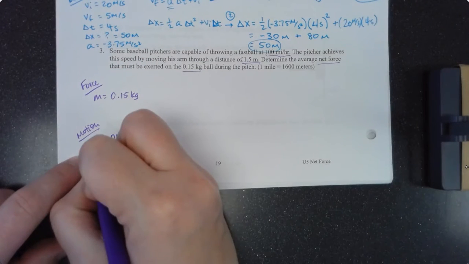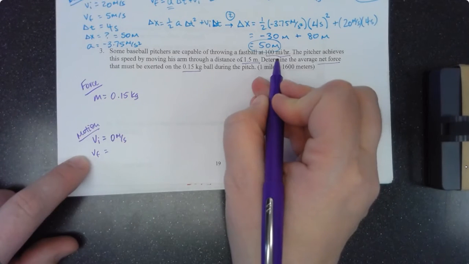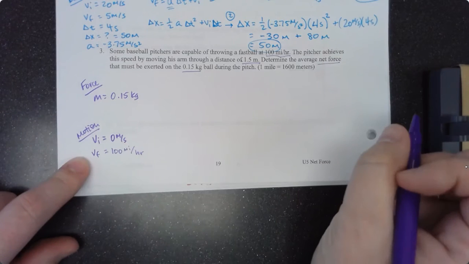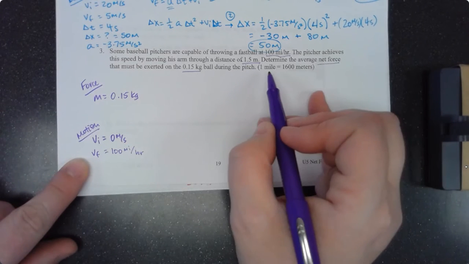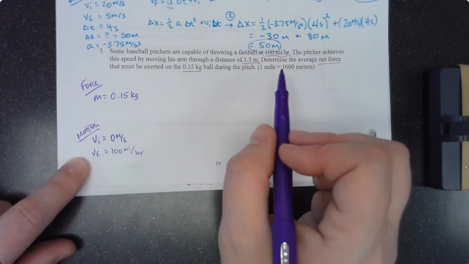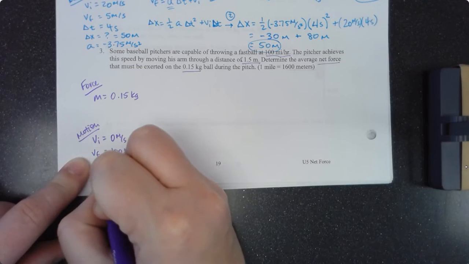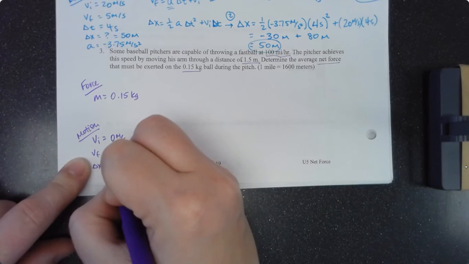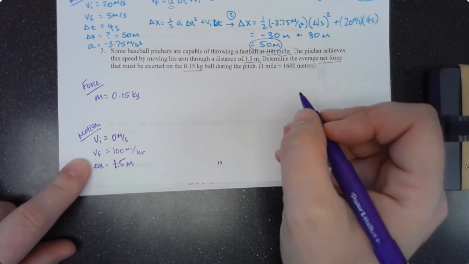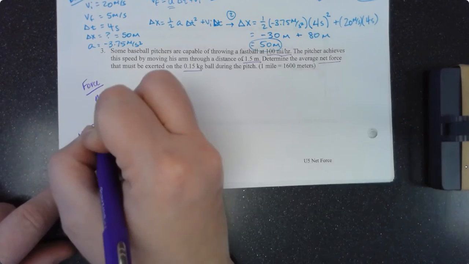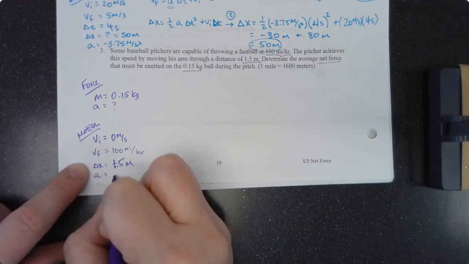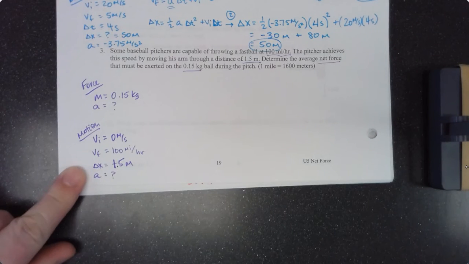We know that the final velocity here that we're given is 100 miles per hour, but that's in completely wrong units. We're going to have to fix that. We're told that the distance traveled during the acceleration of the ball by the pitcher is 1.5 meters. All right, so if we need to figure the net force, the first thing we're going to need to do is figure out the acceleration. Luckily we know 3 things about the motion, so we're going to be able to do that.